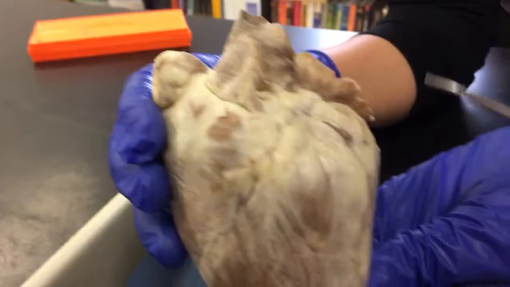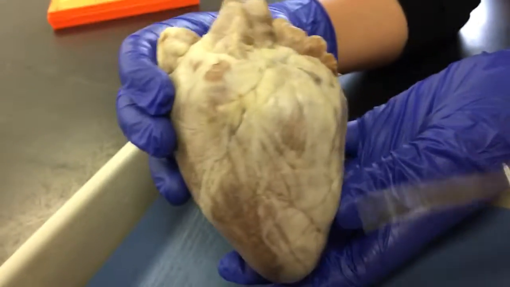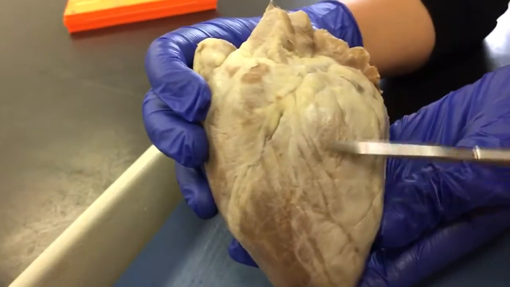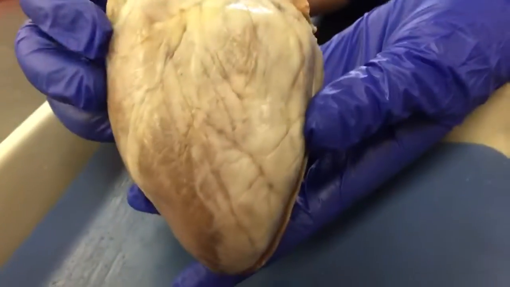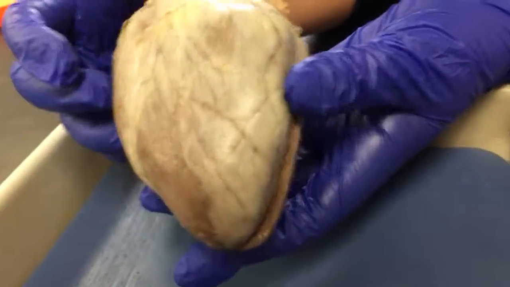Ooh, I just want to mention it just in case I didn't before. The heart is a hollow cone shape, so I'm not sure if I said that at the beginning. Is that everything? Hopefully.